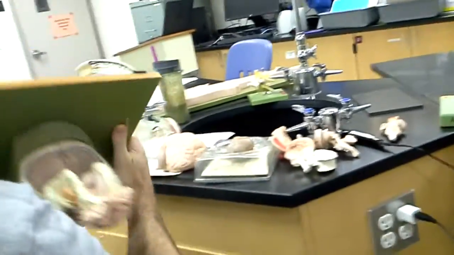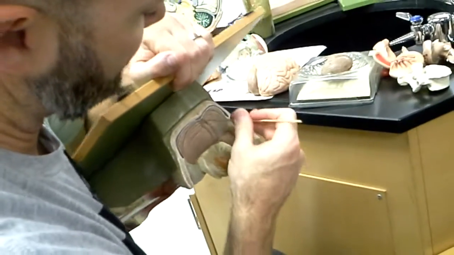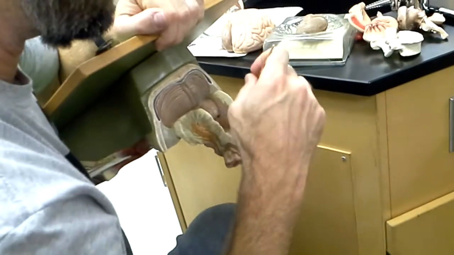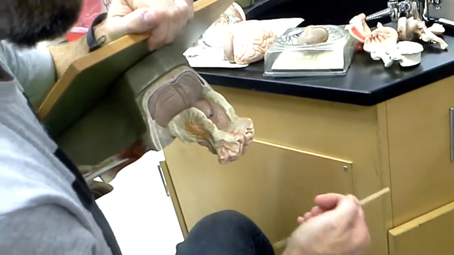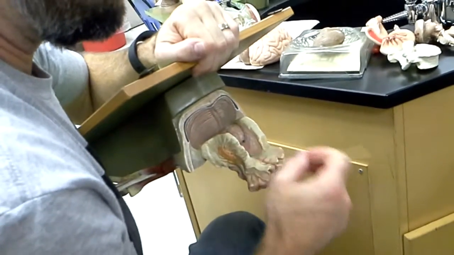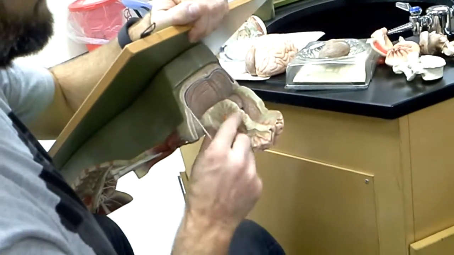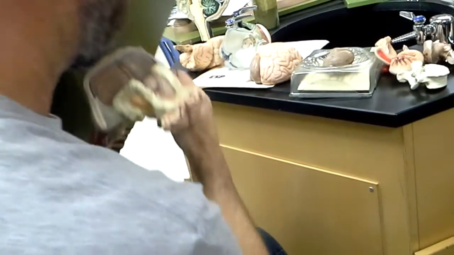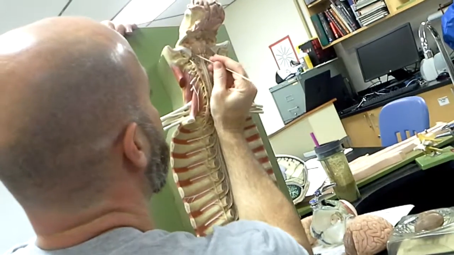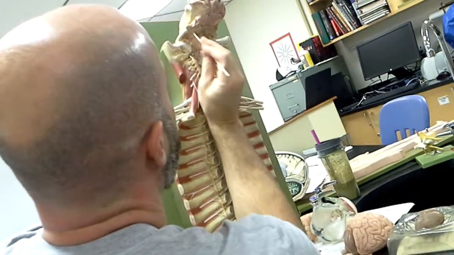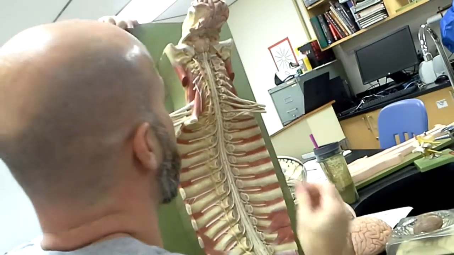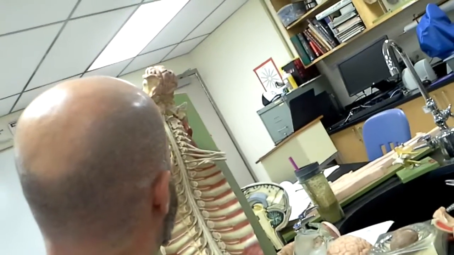So we've got the vermis of the cerebellum. We've got thalamus. We've got caudate. We've got anterior horn. What's this deep groove right here? Longitudinal fissure. We've got the internal capsules here. Okay. And then what's this structure here? Okay. And these little columns up here on the sides? Cerebral peduncles.